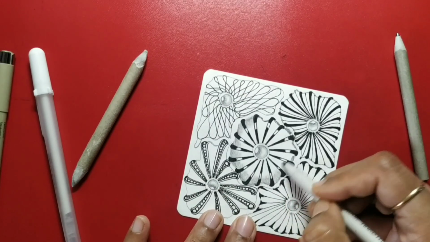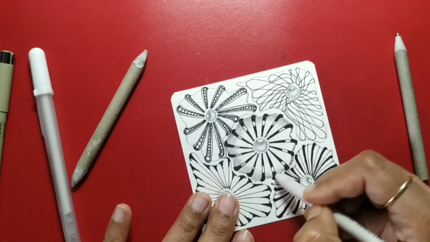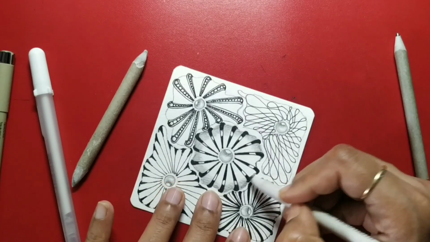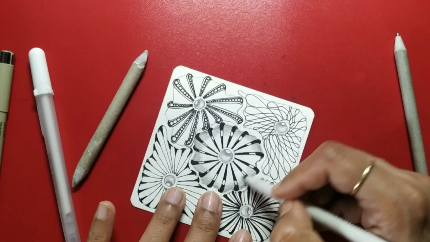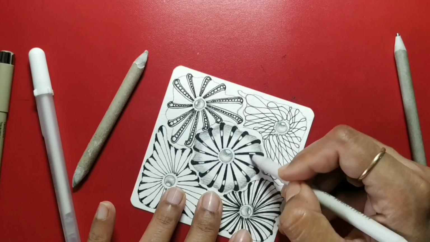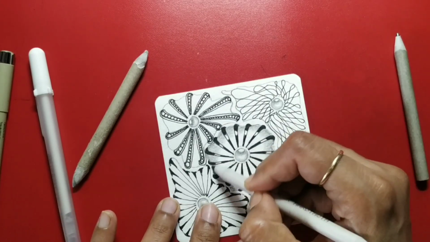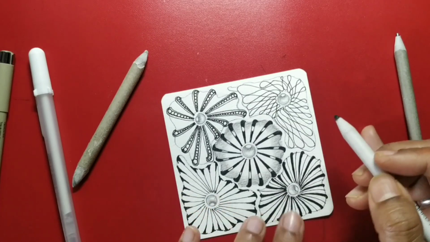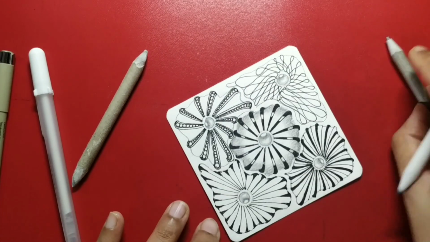Pull it towards the center but leave a highlight. Something like this. Yes. Moving on to the next.